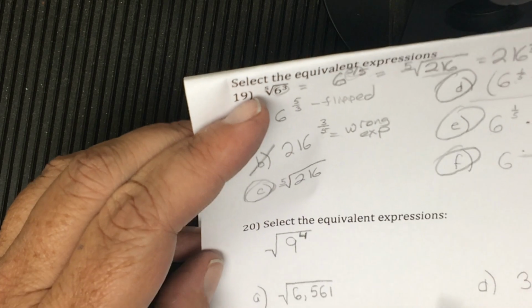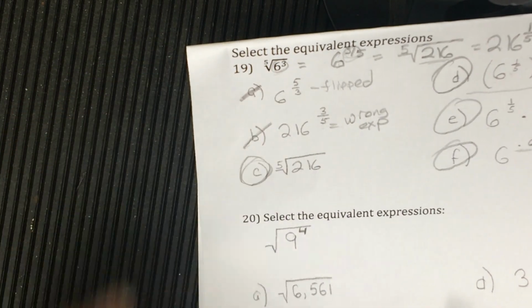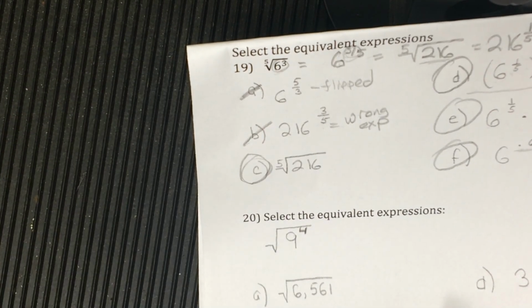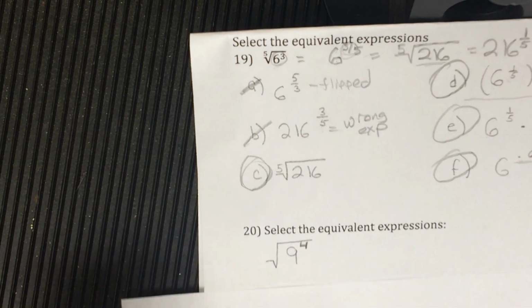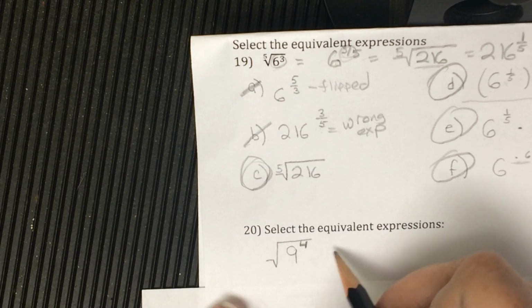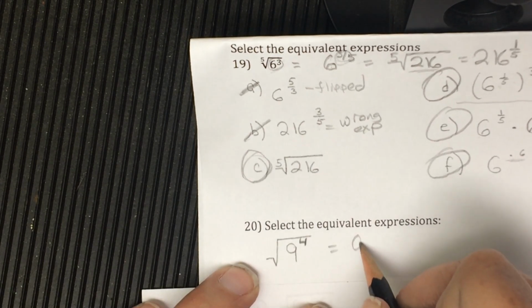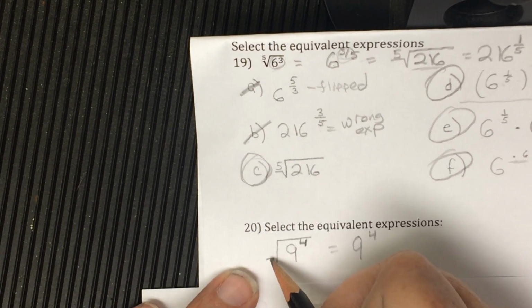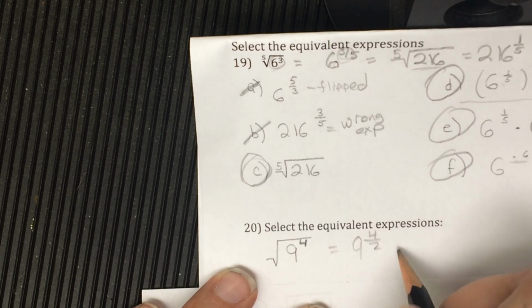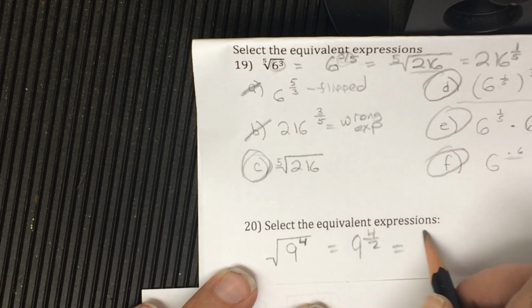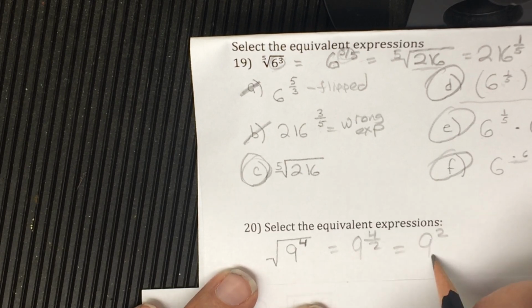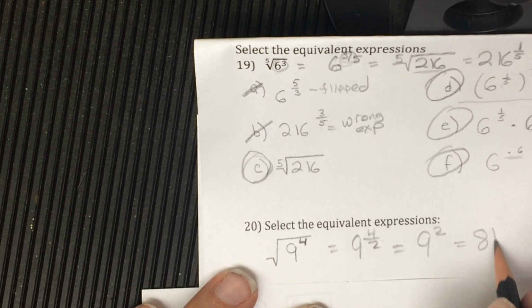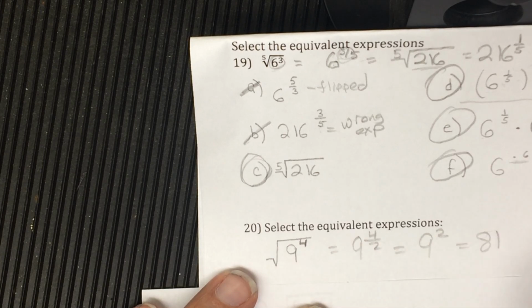Number 20. Okay, so before we get too far, let's see if we can write the square root of 9 to the 4th in any different ways. I could rewrite it as 9 to the power of 4 over 2. Oh, and that reduces to 9 squared. Wait, this is 9 squared? Oh, that's 81. Wow, that's just 81.